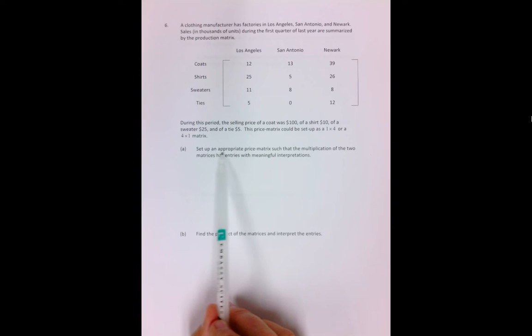Set up an appropriate... this is a complicated problem, guys. You need to put the kids to bed. You need to turn off the TV. You need to put away your phone. This one's going to take some thought, but it's a good one because it's going to set the stage for you to learn more about this particular type of problem.